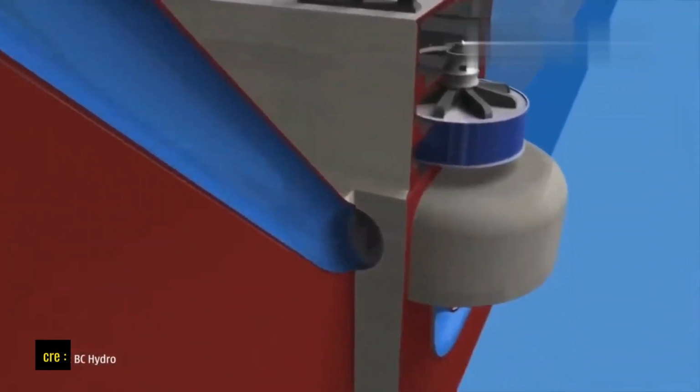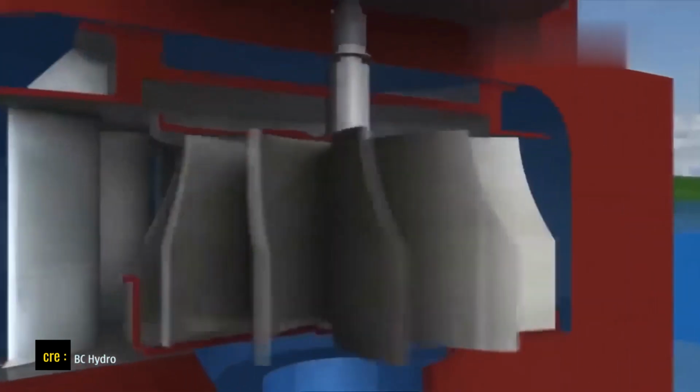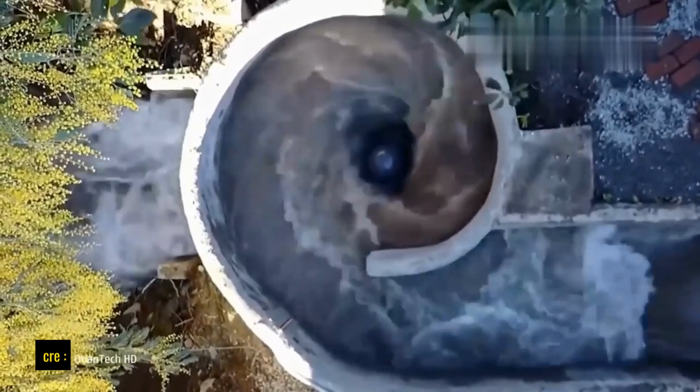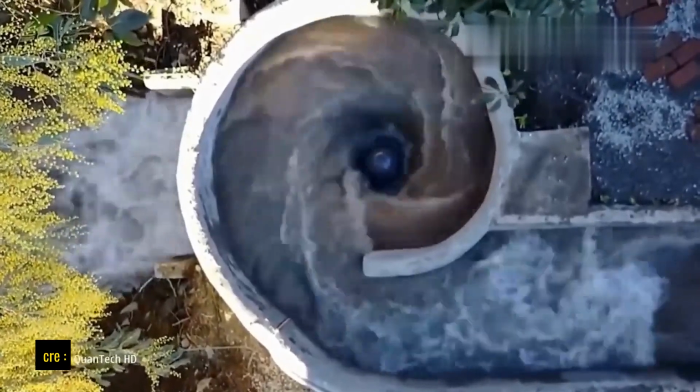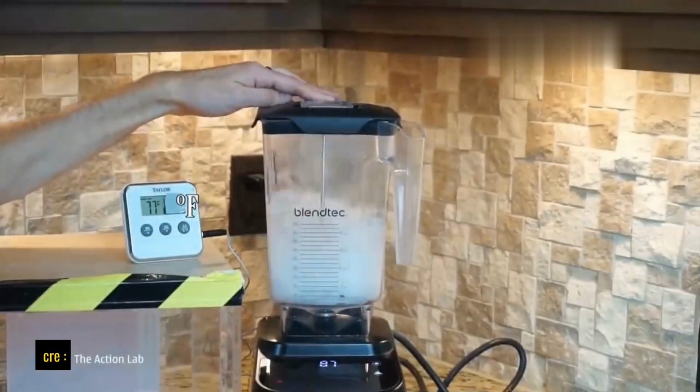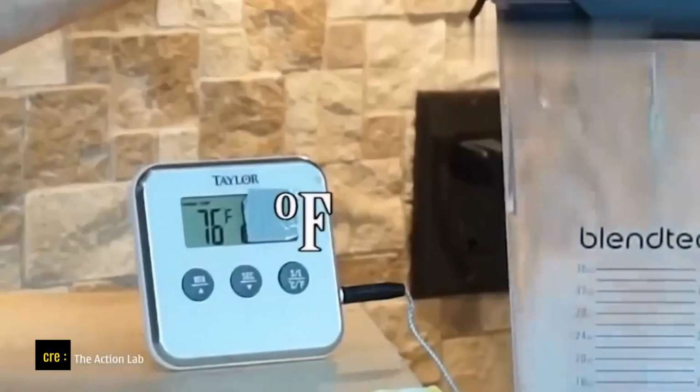Once the water flows into the turbine, chaotic water swirls will form. They move in various directions, and instead of turning the blades, they may collide with each other or with the walls of the turbine, generating heat. A similar phenomenon occurs when you blend water using a blender.